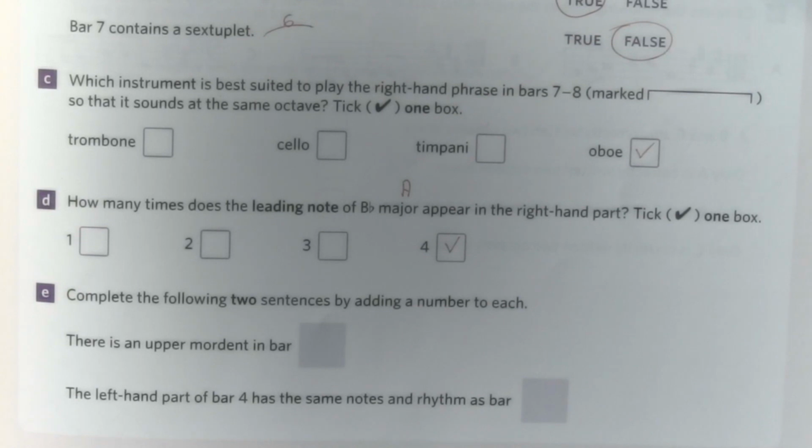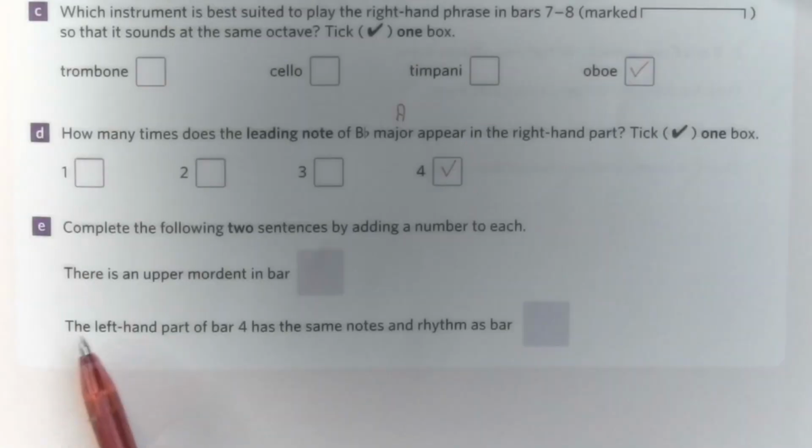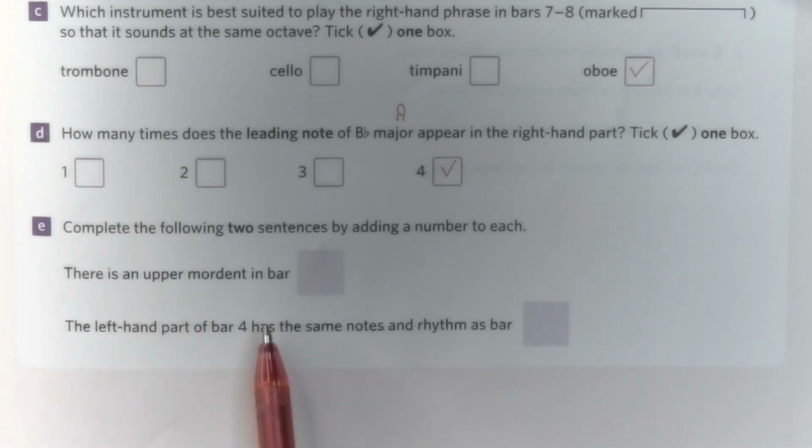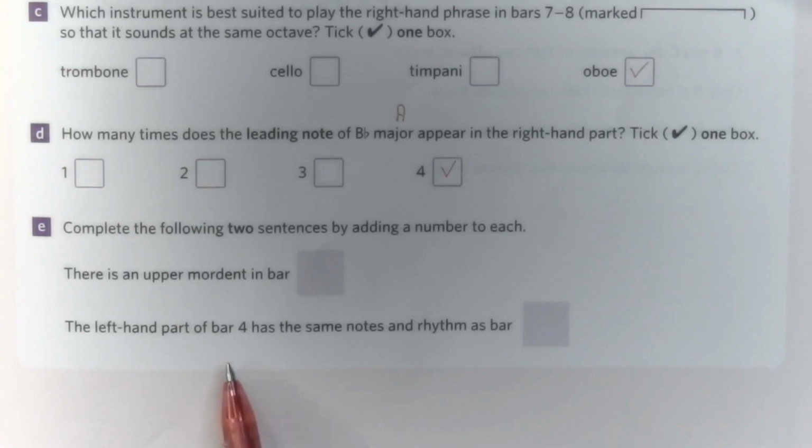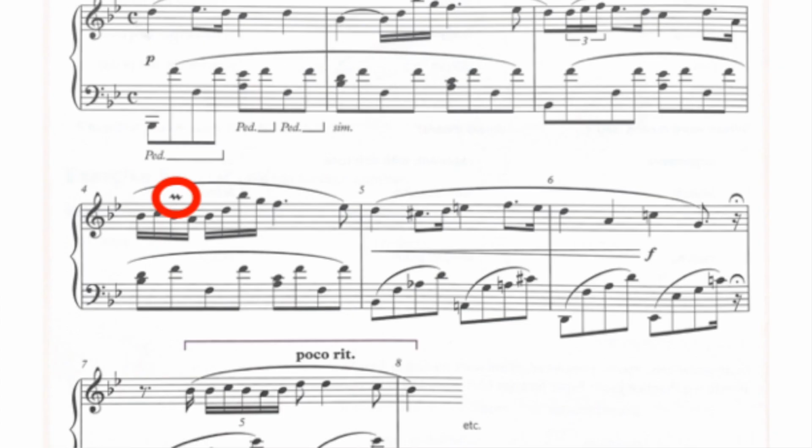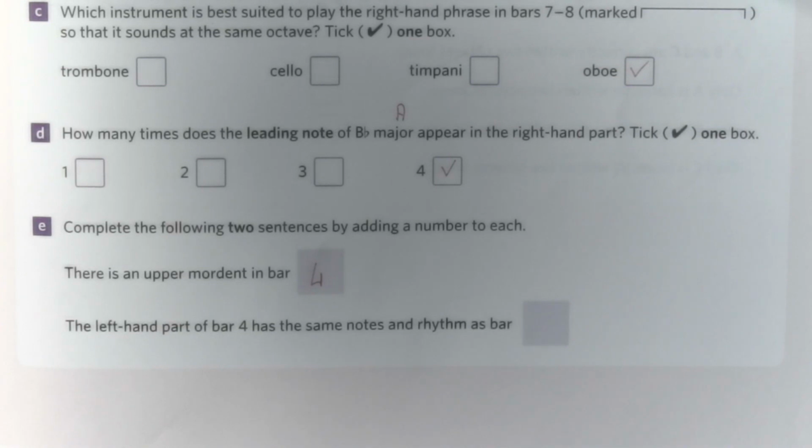Now, the last question relating to this piece by Chopin. In this question, we need to complete the sentences by adding one number. Easy peasy. There is an upper mordent in bar 4, and this is the symbol. That little zigzagging thing that means play the real note, play the upper one, go back to the real note.